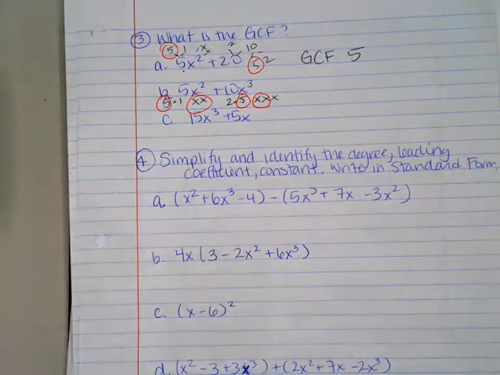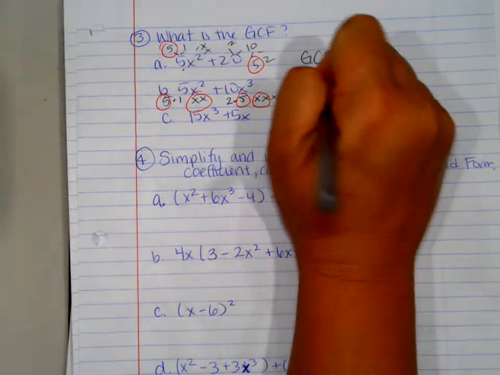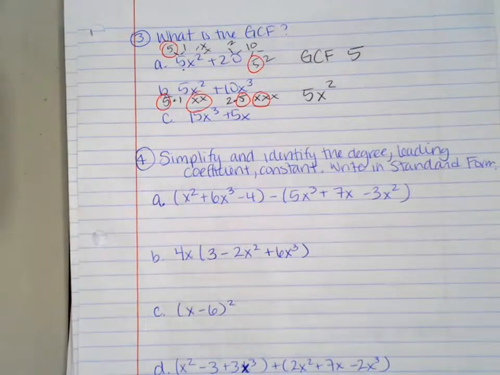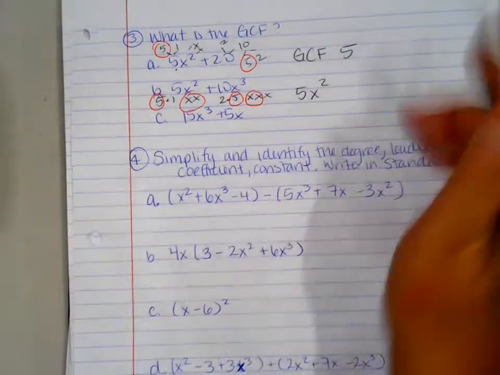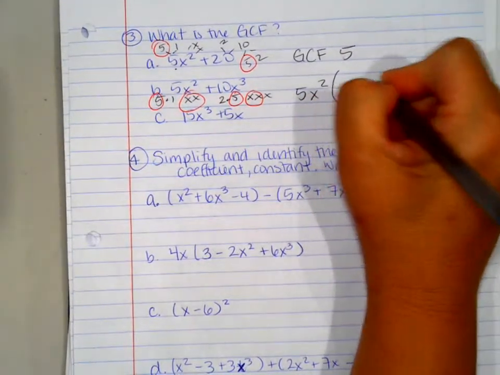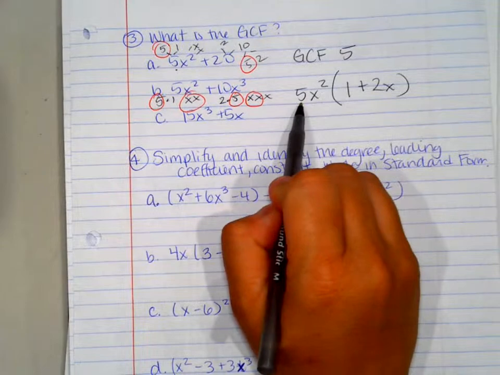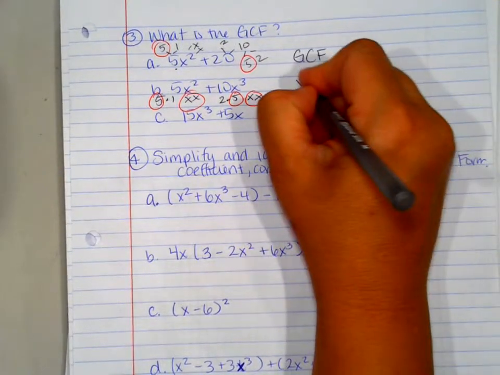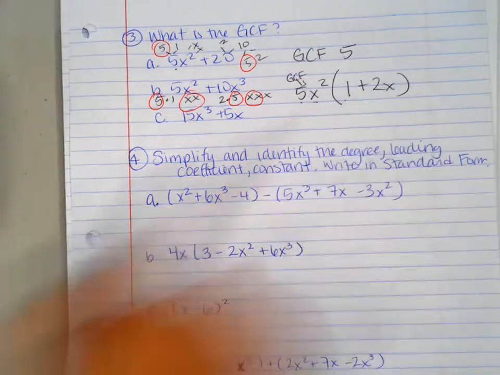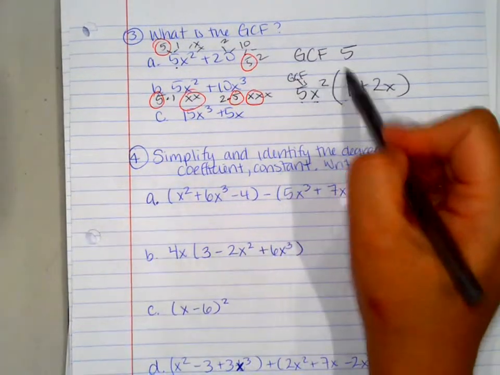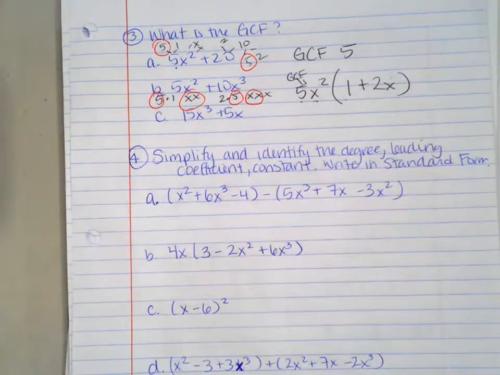So my greatest common factor is 5x squared. And if you were to factor this, it would look like this: 5x squared, there's your GCF. And then I'd be left with 1 plus 2x. And I can FOIL that or distribute that out and not have any problems.